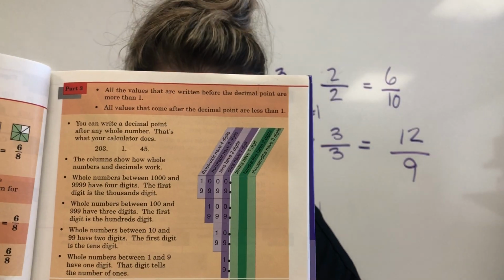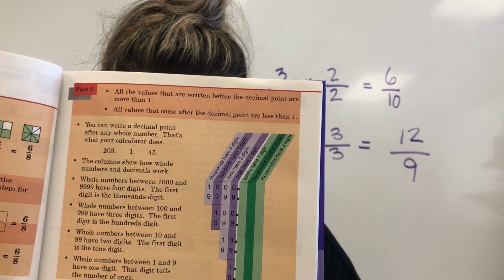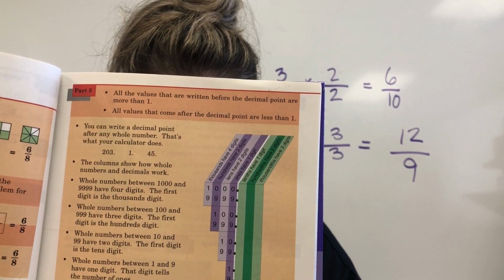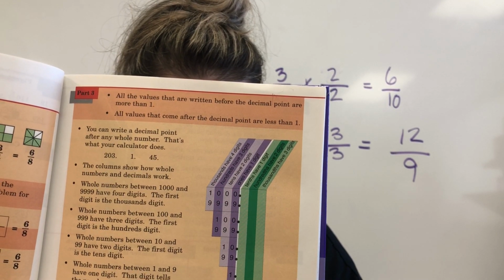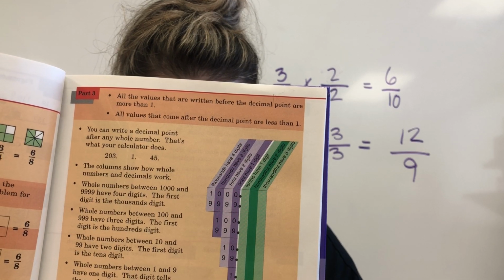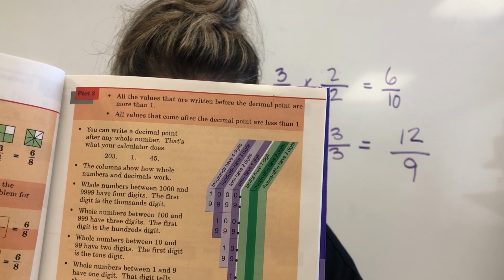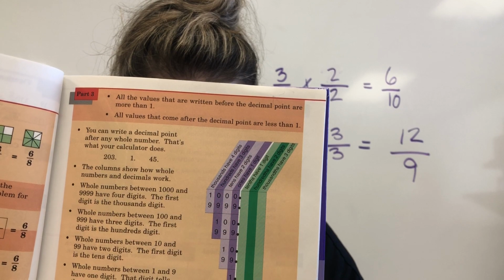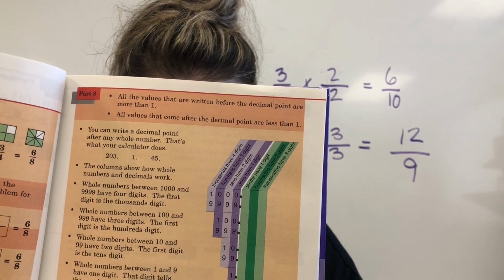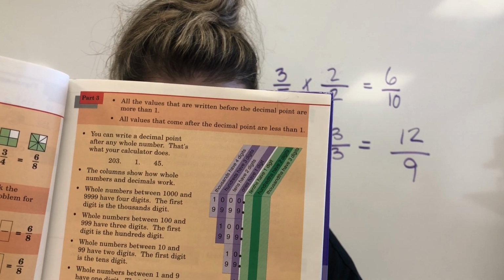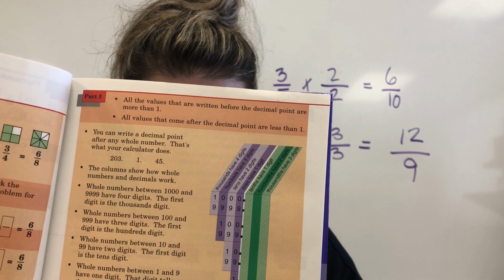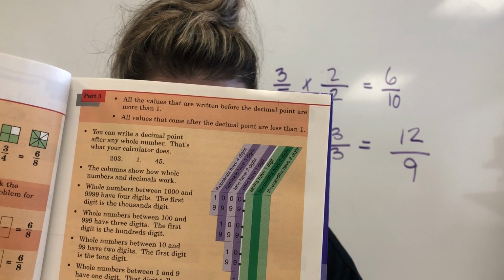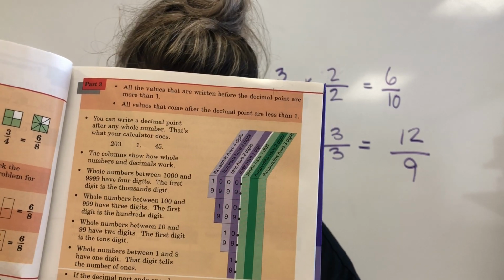Looking on this next page. You can write a decimal point after any whole number. That's what your calculator does. You can see the whole numbers 203, 1, and 45. Listen, the columns in part 3 show how whole numbers and decimal values work. The columns for the whole numbers are in red and pink. The columns for the decimals are in green.